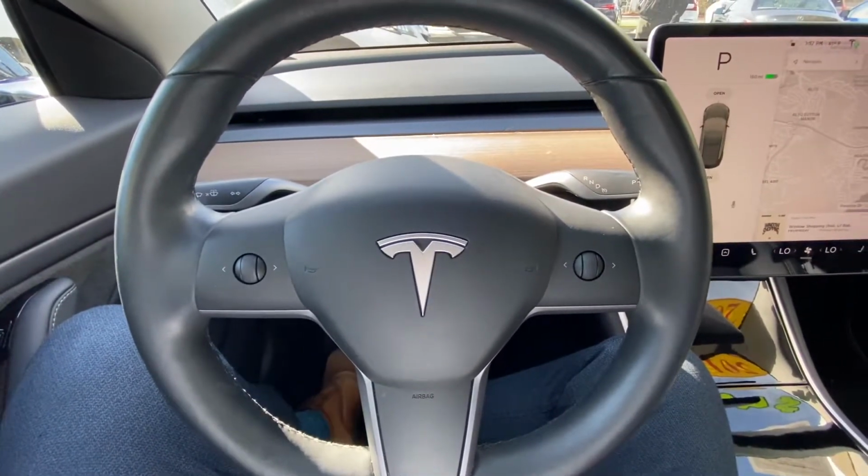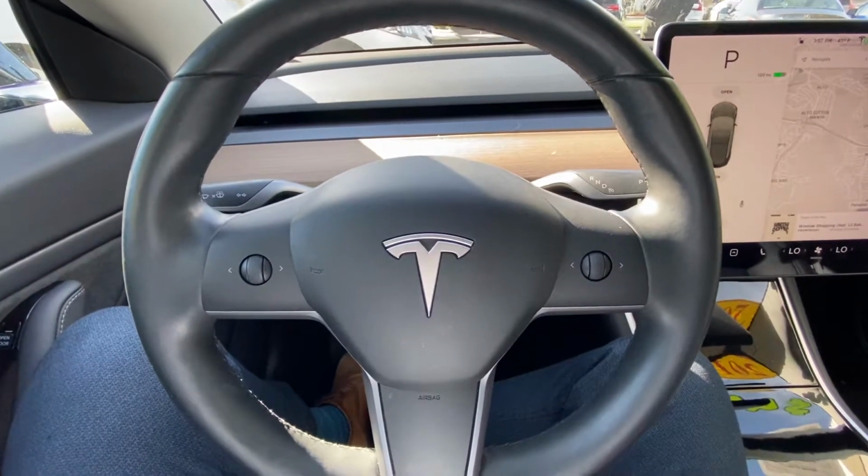Today I'll be showing you guys a quick tutorial on how to use your camera modes in your 2019 Tesla Model 3.